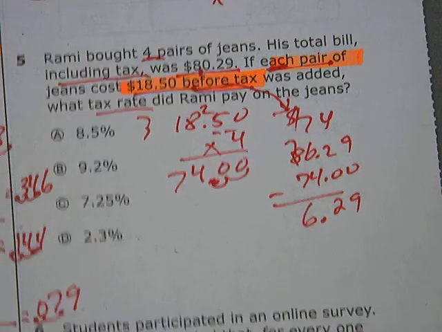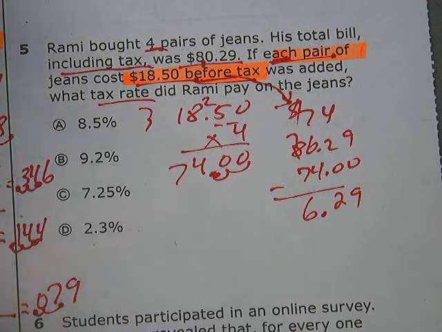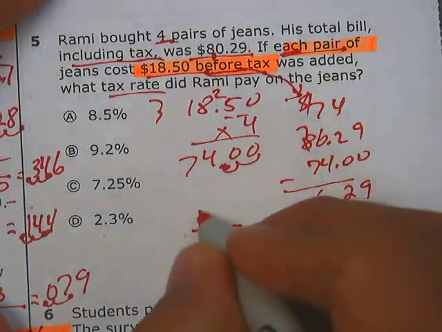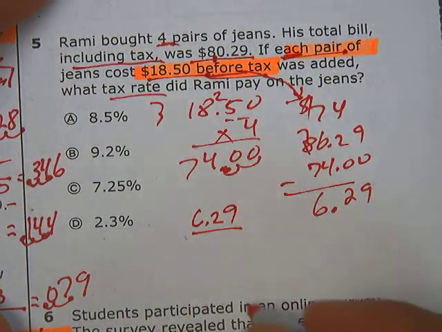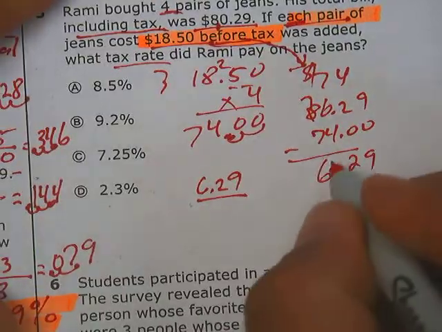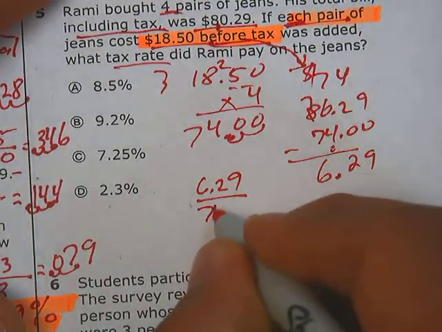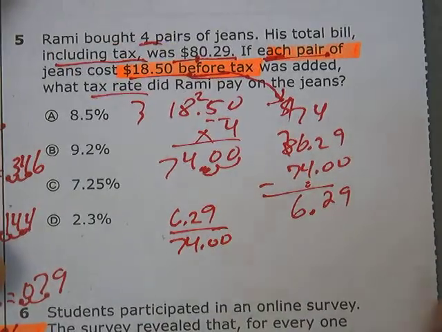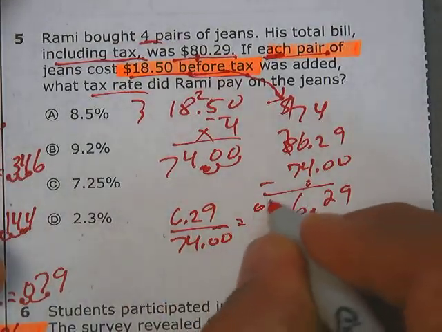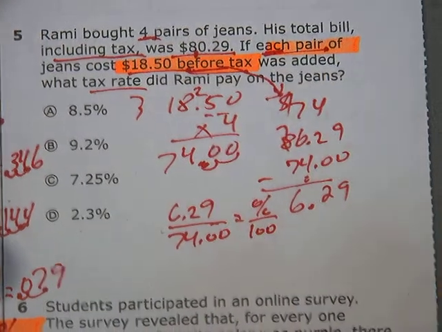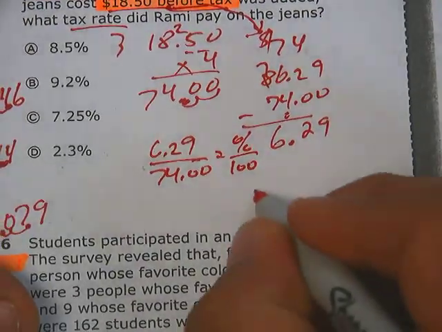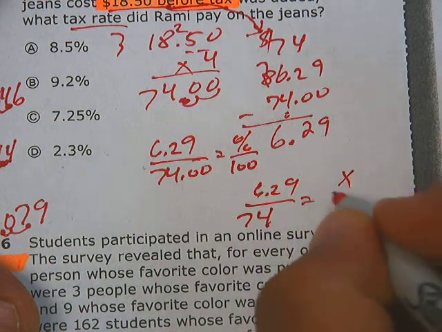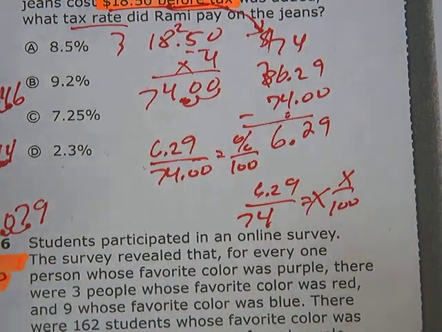And so I want to know how much tax was added. Well, I'm going to subtract 80.29 minus 74, and I know how much tax was charged. That's $6.29. So now to find how much the rate was, $6.29 was added to what total?